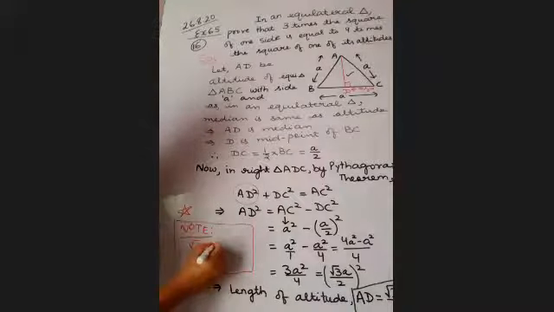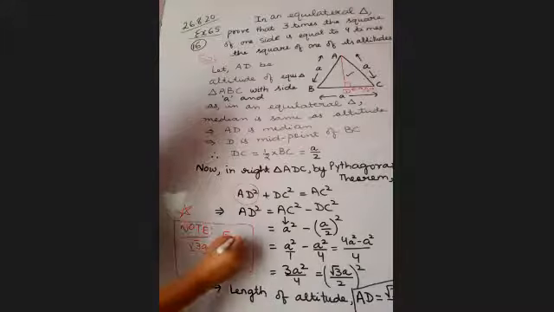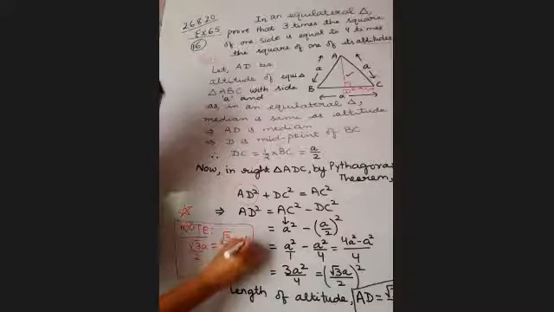So from here only, keep this important formula in mind that the length of altitude of an equilateral triangle is root 3 by 2 into side. Keep this formula in mind, children. This can be used for MCQs for 1 marker straight away.